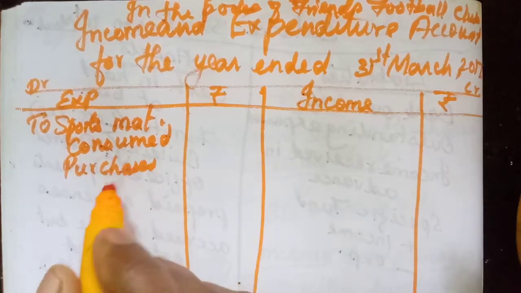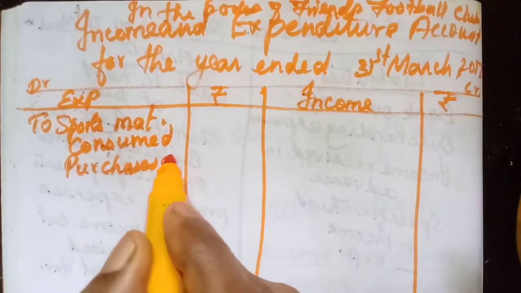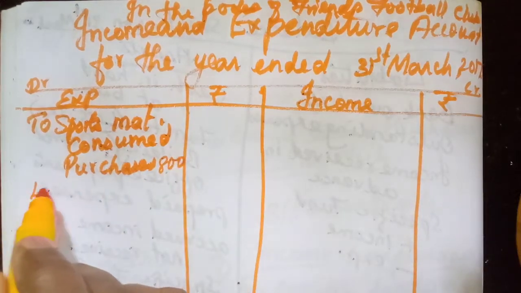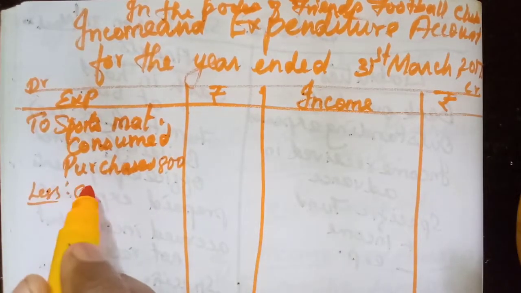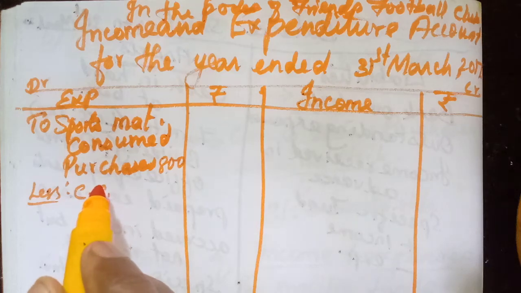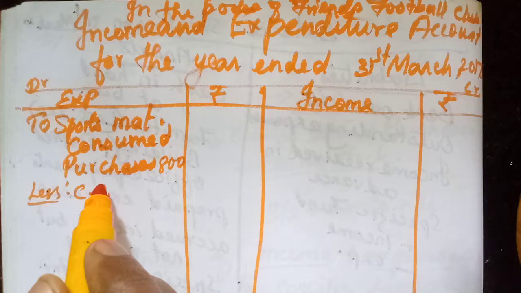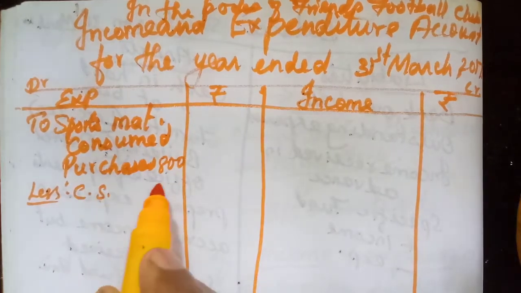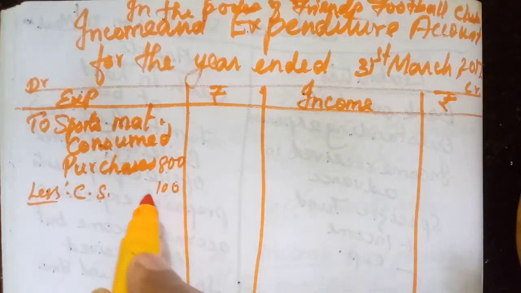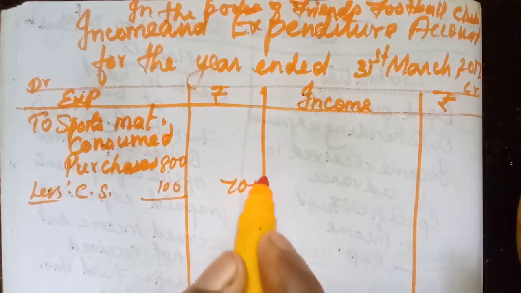Purchases how much? 800. Less closing stock. You write fully. Closing stock how much? Stock of sports materials 100. So the remaining 700 we should write here.